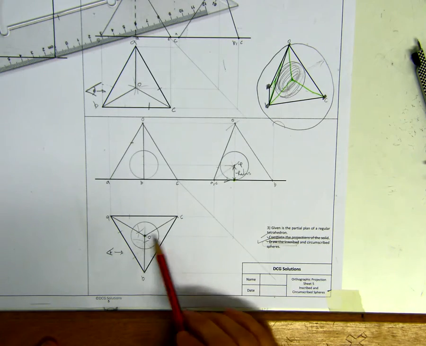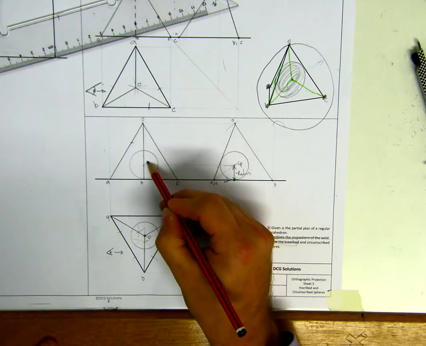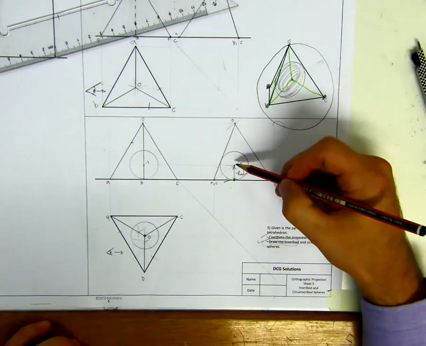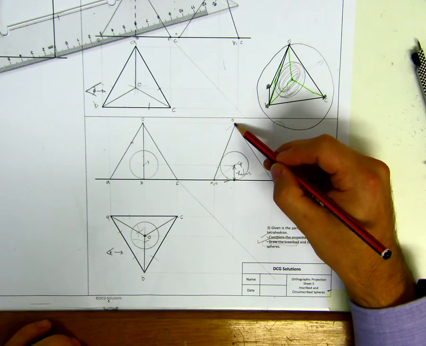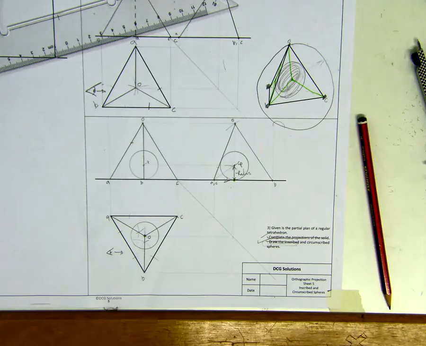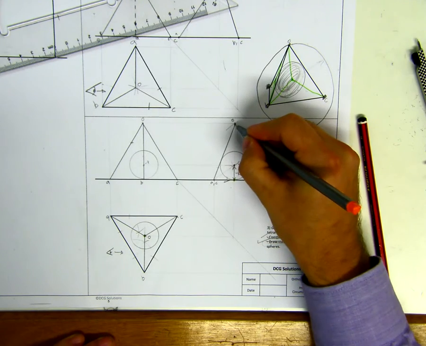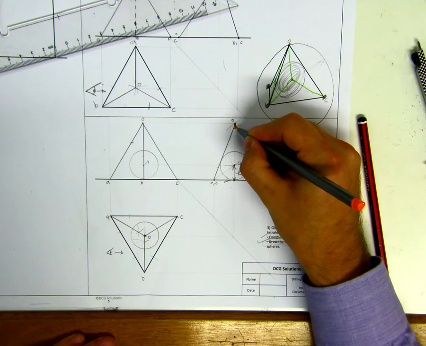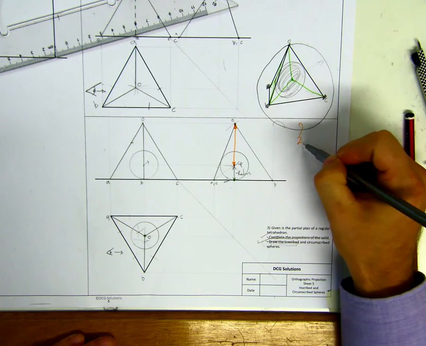So we know our center point has to be the same. We know that the apex is going to touch it. We can see the apex here. So we know our radius has to be from our center point to our apex. That is the radius of sphere 2.